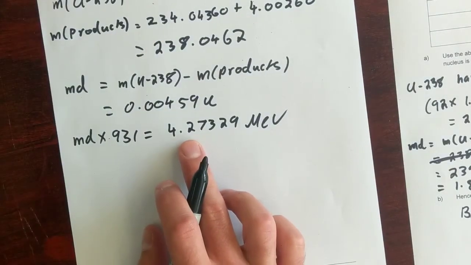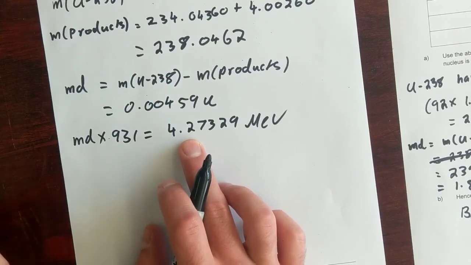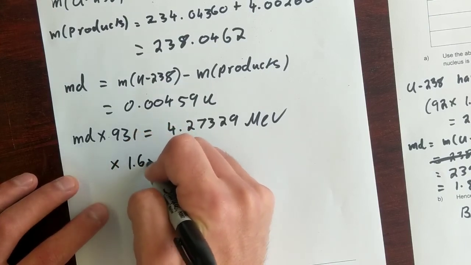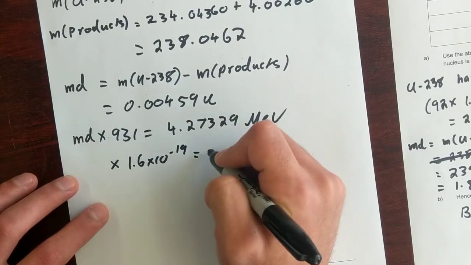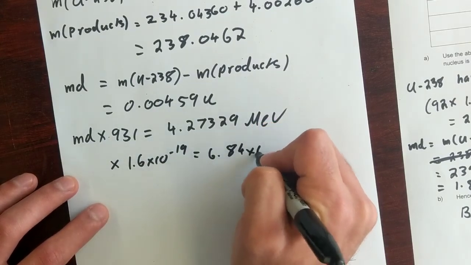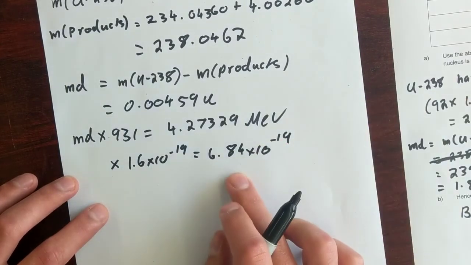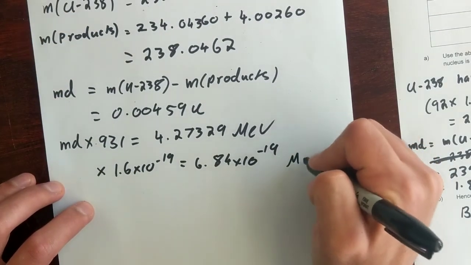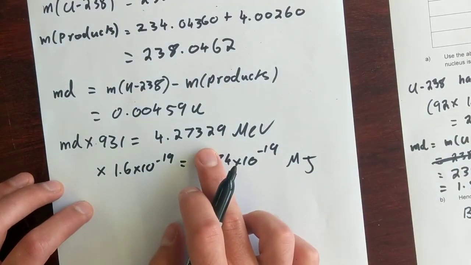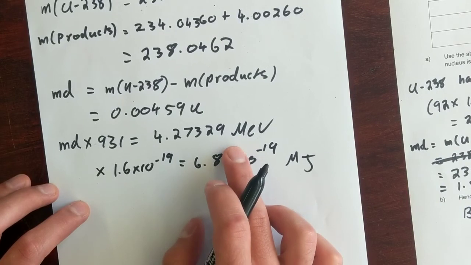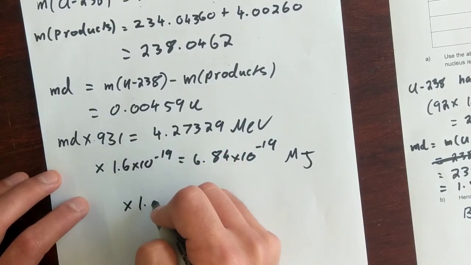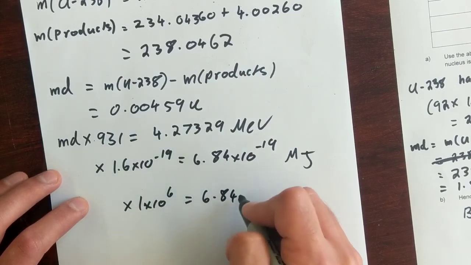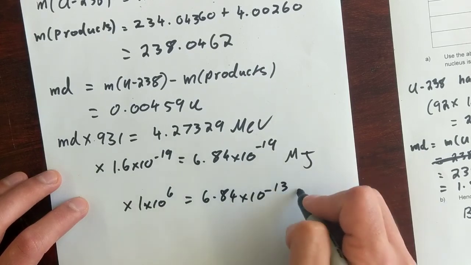Here I have 4.27329 mega electron volts. So if I multiply that by 1.6 times 10 to the negative 19, which gives me 6.84 by 10 to the negative 19, that's what I'll get when I do this multiplied by that in my calculator. This answer, 6.84 by 10 to the negative 19, would be in megajoules, because this was in mega electron volts. Mega is 1 by 10 to the 6, so I would then need to multiply that by 1 by 10 to the 6 to turn that into 6.84 times 10 to the power of negative 13 joules.